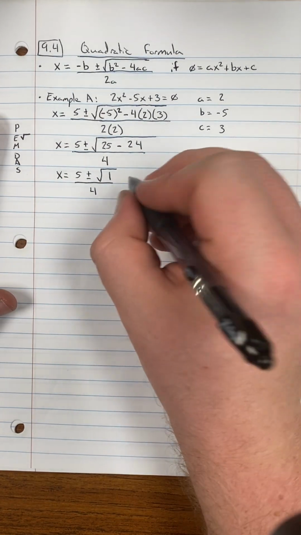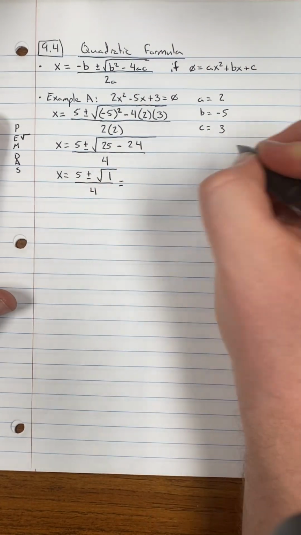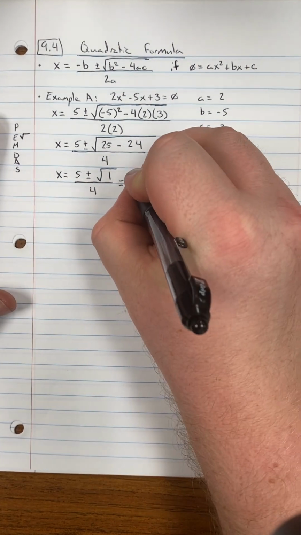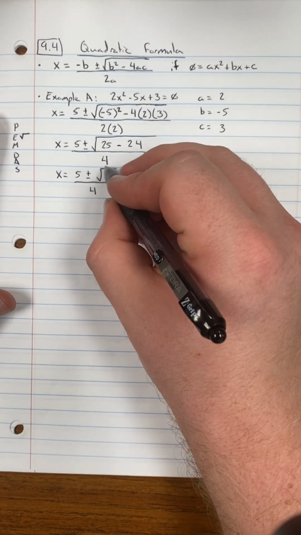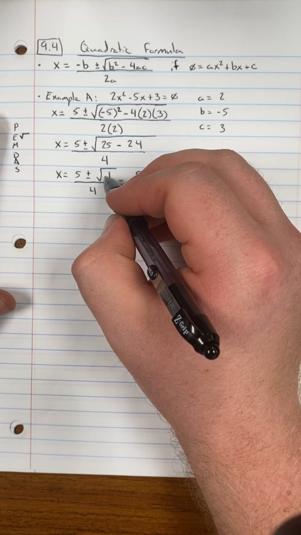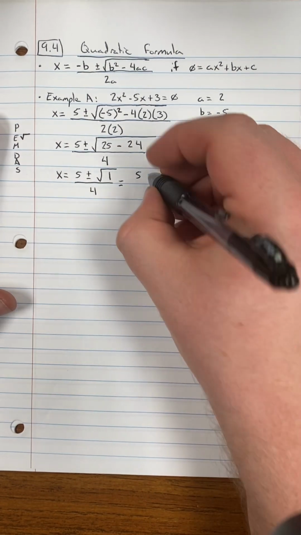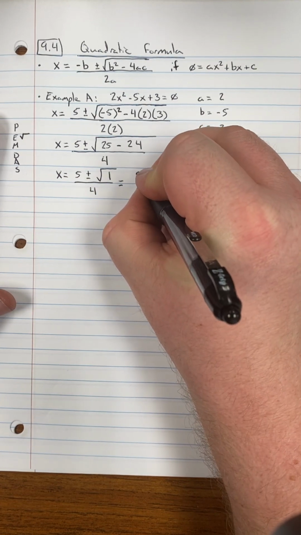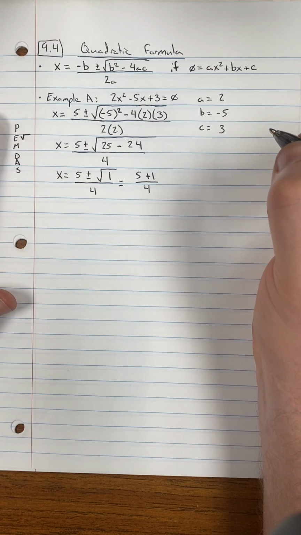Okay. I'm just going to start writing sideways to save some space. Equals 5. Now this is where the split happens. If I solve for this, which we're doing right now, I get 1, right? But I also get -1. That's why there's a plus or minus right here. So let's do the positive version first. Plus 1 all over 4.